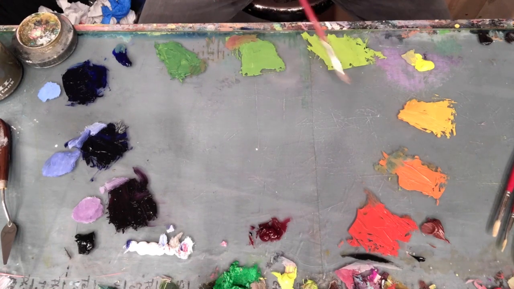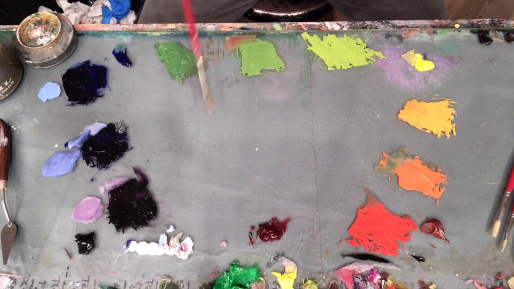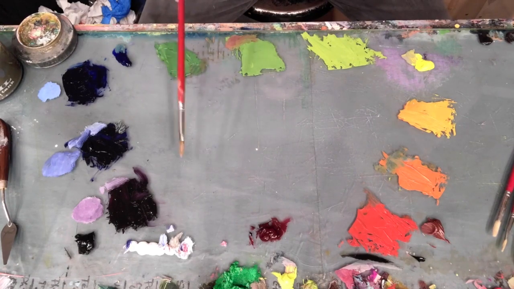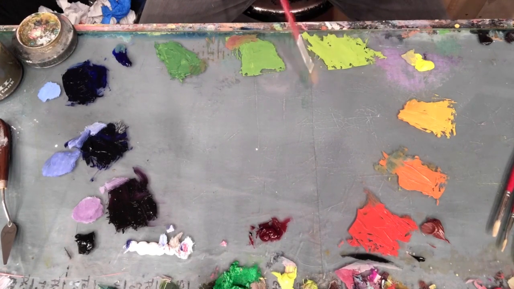So the other thing that will affect outside of whether you can see through it or not is what's known as tinting strength. So tinting strength is related to, in a lot of cases, the opacity or transparency of a paint, and this is just a general rule. Each color has its own way of working, but in general the opaque paints and the semi-opaque are going to have stronger tinting strengths than the transparent.